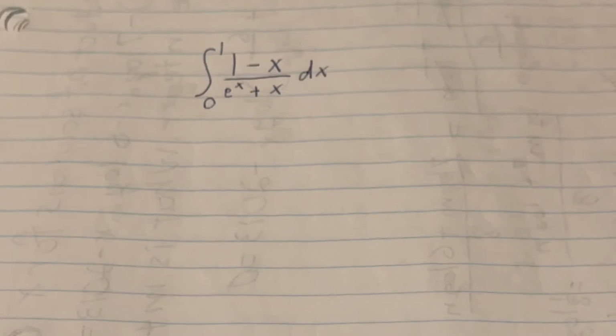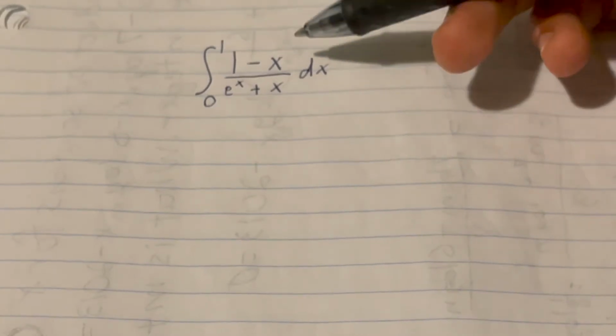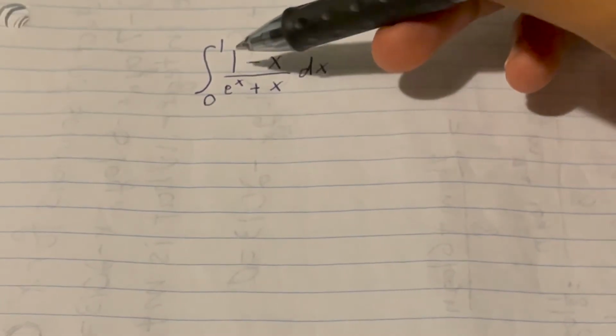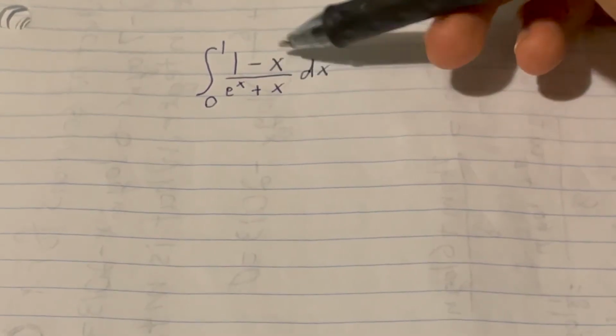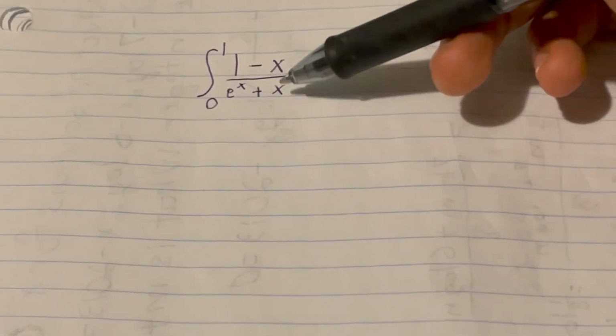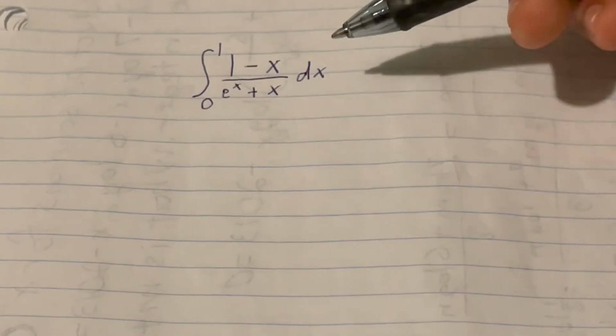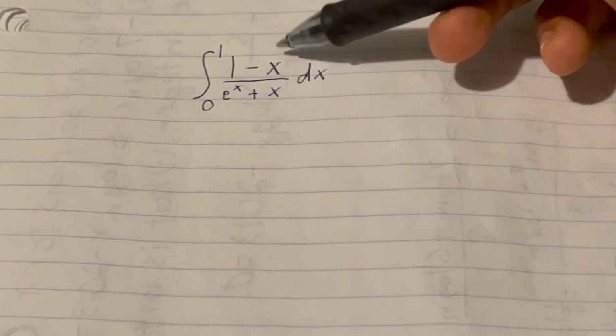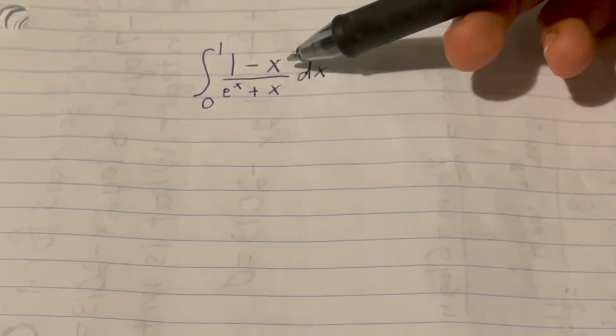In this episode of Single Variable Madness, we have the definite integral from 0 to 1 of (1 minus x) divided by (e to the x plus x) dx. So trying to solve this just like it is pretty difficult.